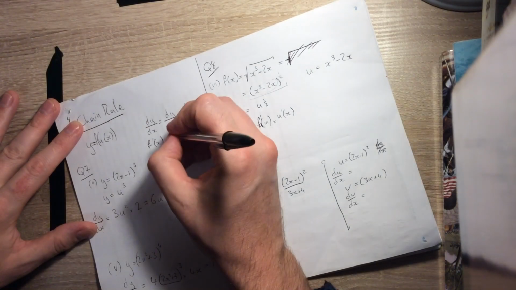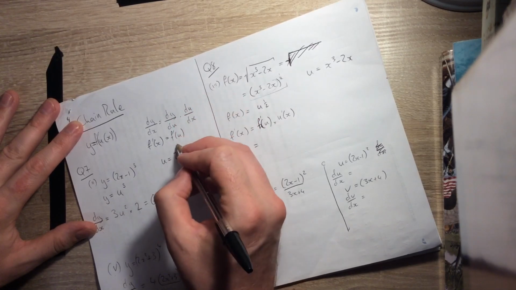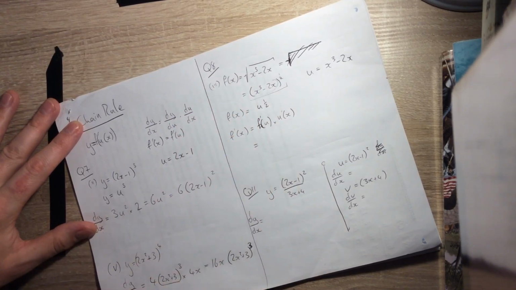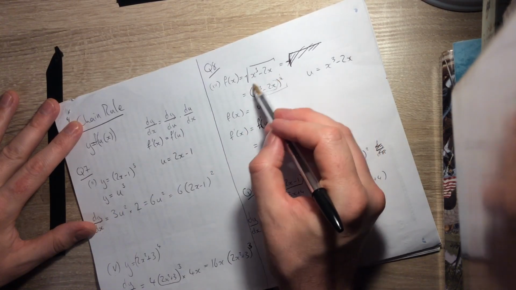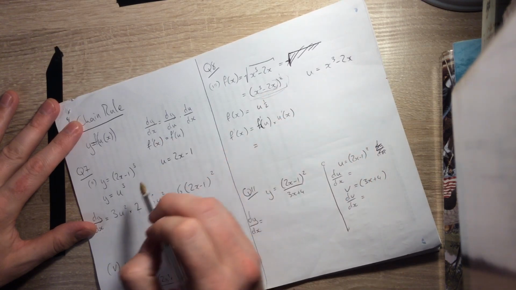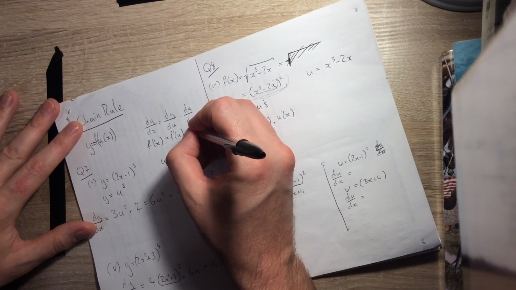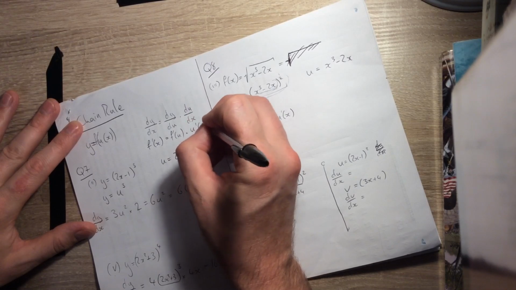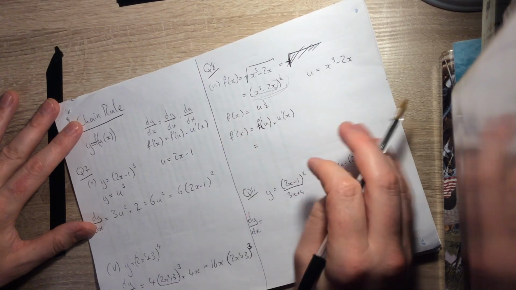The derivative is f prime of u, the derivative of, well, in this case it'll be the larger function, treating the smaller function as just u, some variable, multiplied by u prime of x. Okay, so that function u differentiated with respect to x.